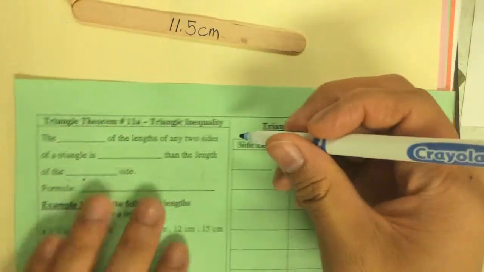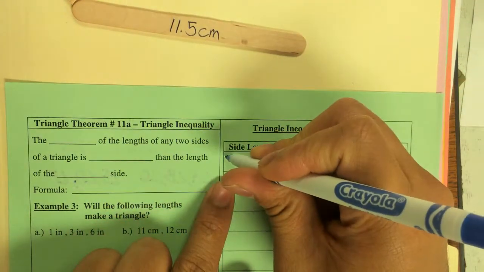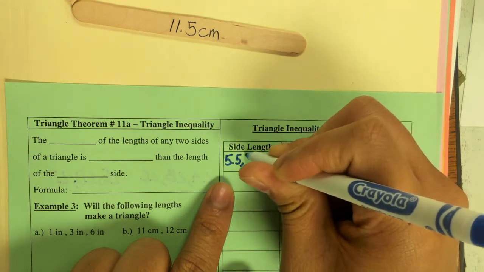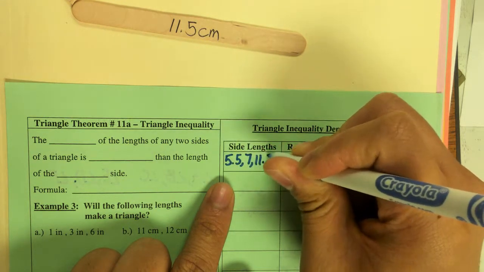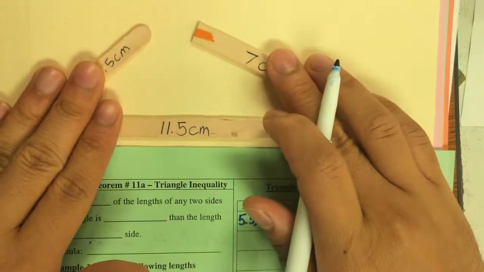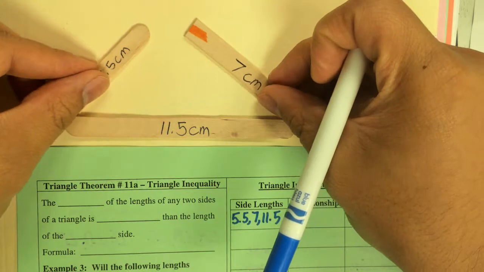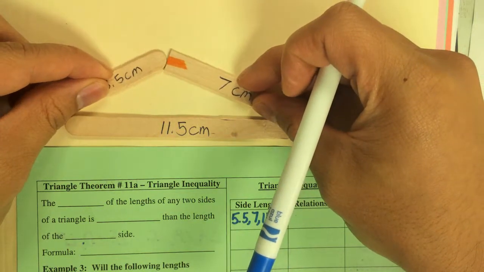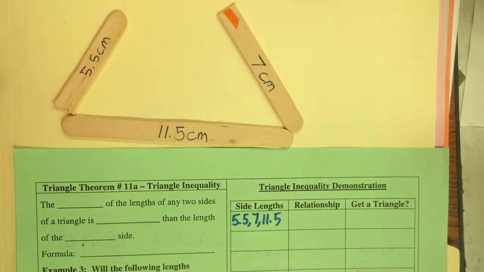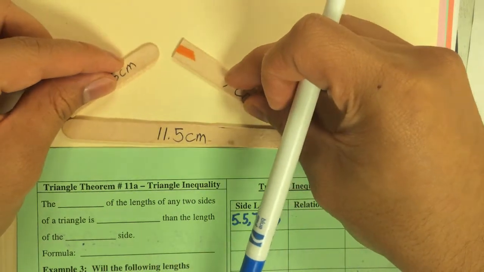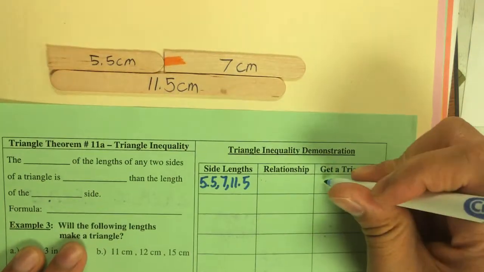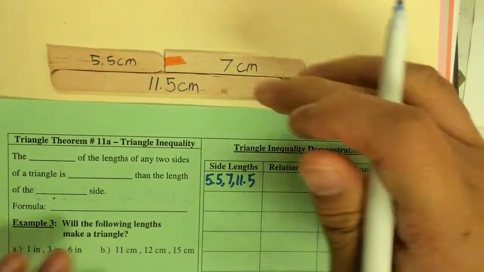Alright, so let's write my example here. 5.5, 7, 11.5. And yes, I actually measured these out to prove my point. So we can physically see that, yes, if I put their corners together and slowly close up my triangle, they're going to touch. It makes a triangle. So yes, it makes a triangle.